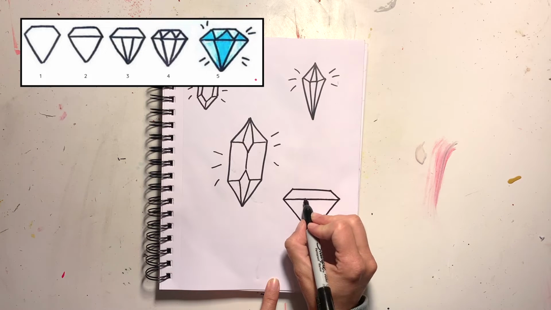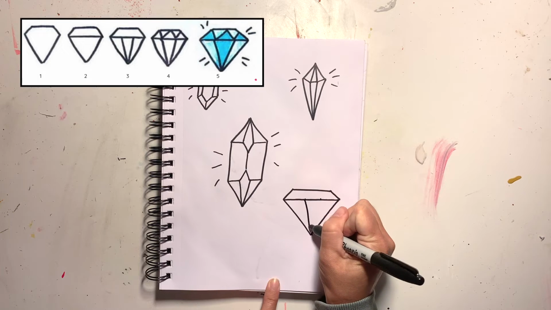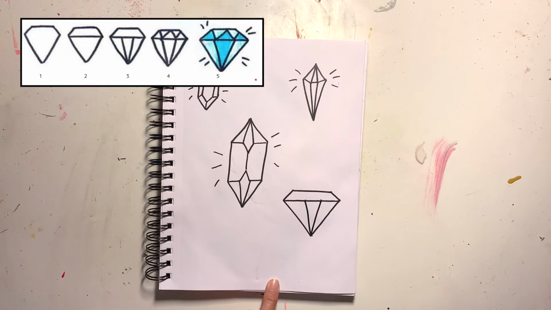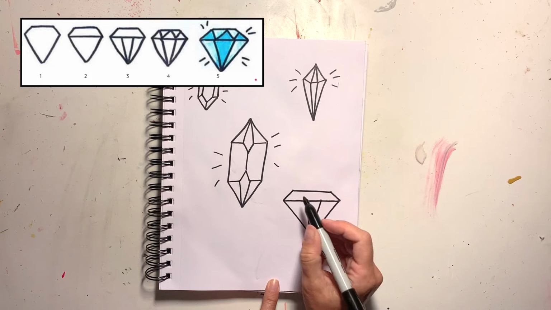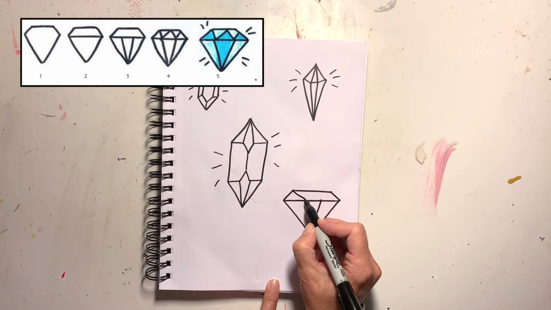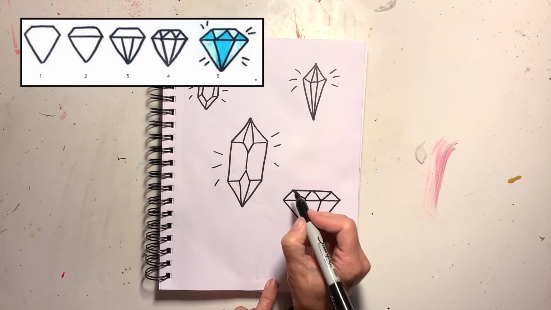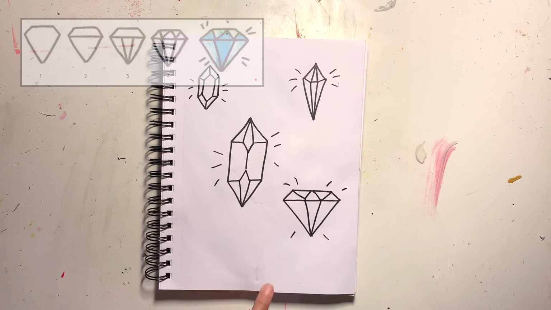And then I'm going to do two dots, so not quite in the middle, sort of offset from the middle. And then I'll do two diagonal lines going down. And I'm going to do kind of like a zigzag line, so down, up, like that. And if yours was not exactly the same, that is all good.